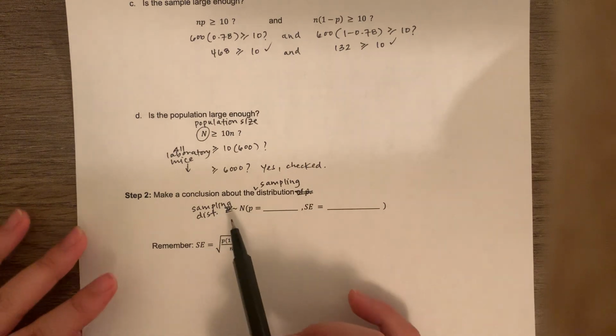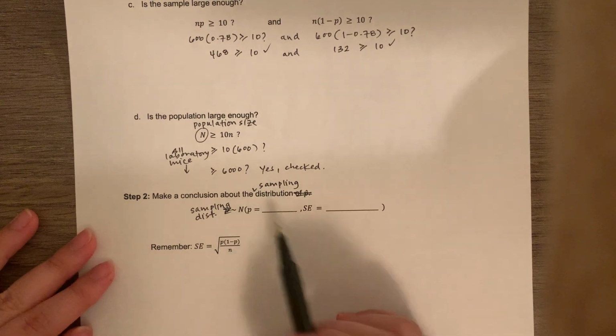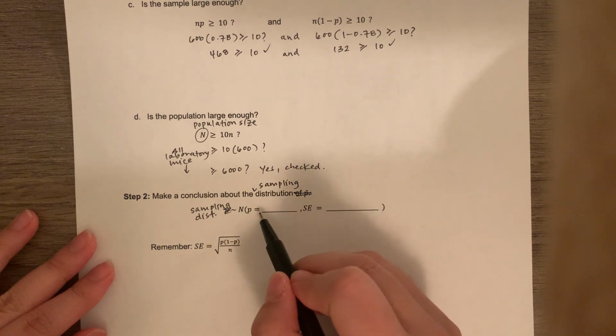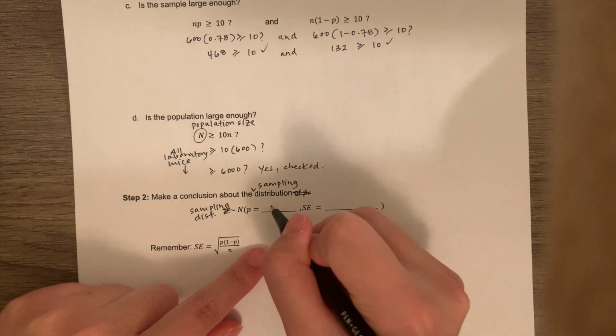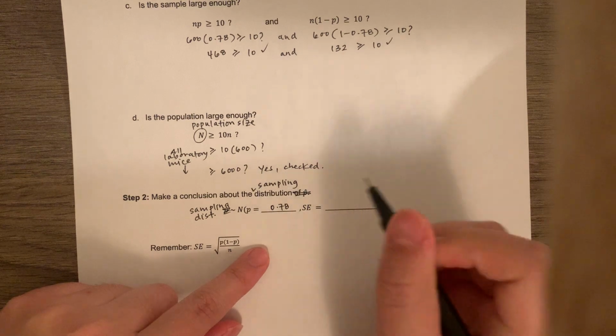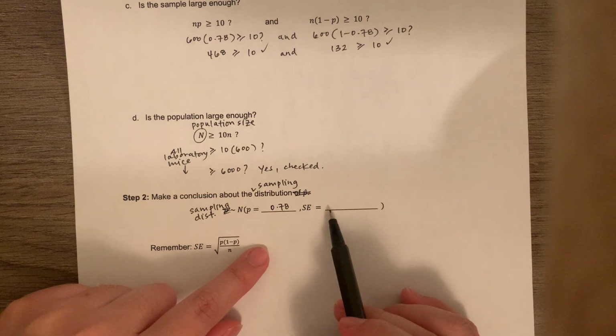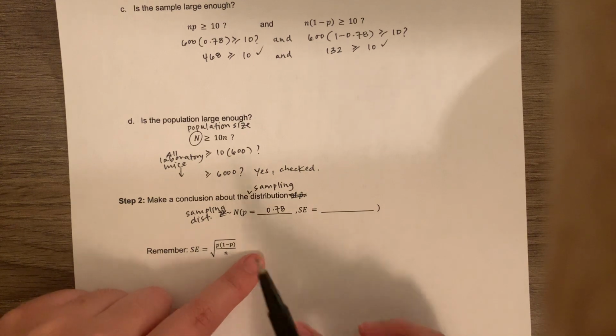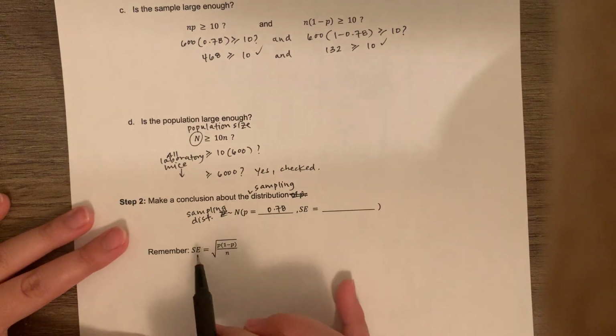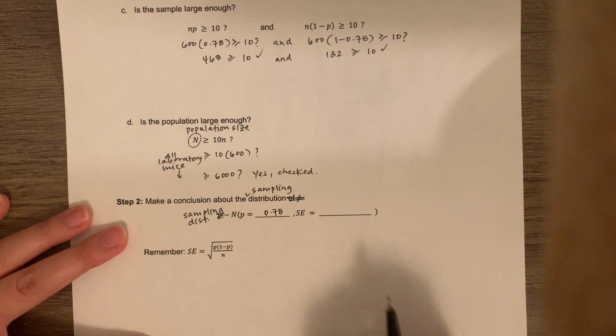So we know that the sampling distribution will be approximately normal, and then the mean would be equal to p. P in this case is 0.78. And then the standard deviation is going to be equal to the standard error, which in this case we can calculate. So remember that the standard error has this formula right here.